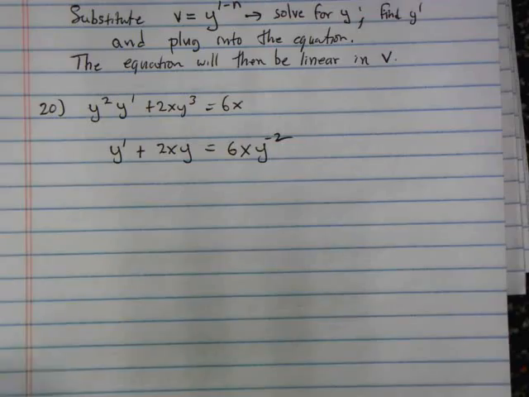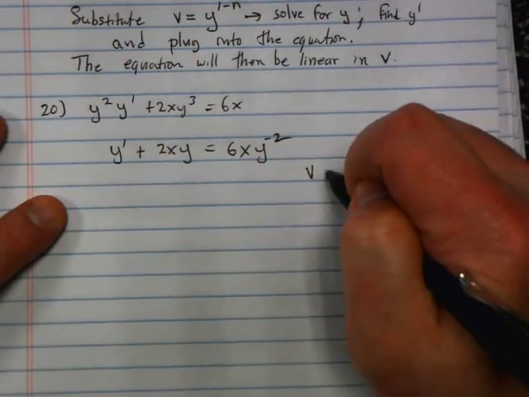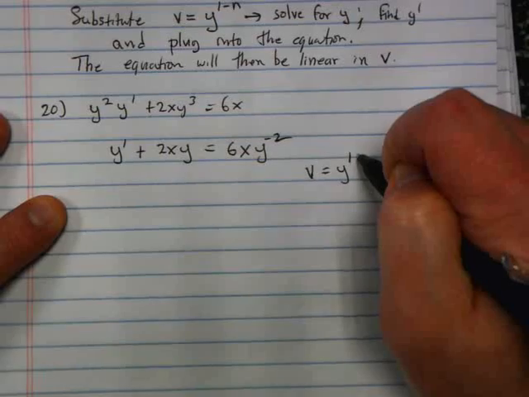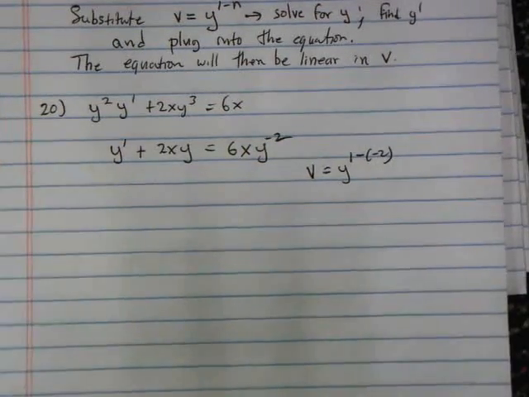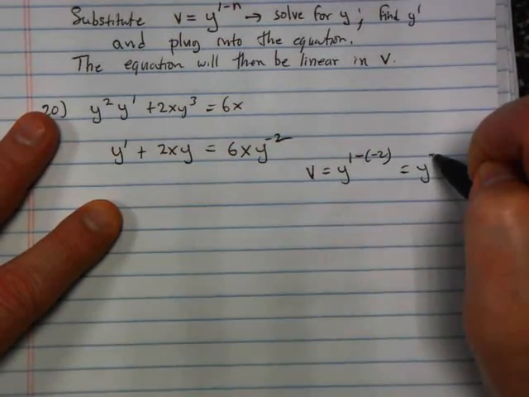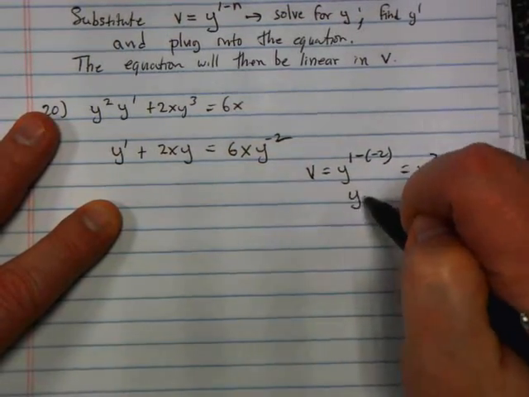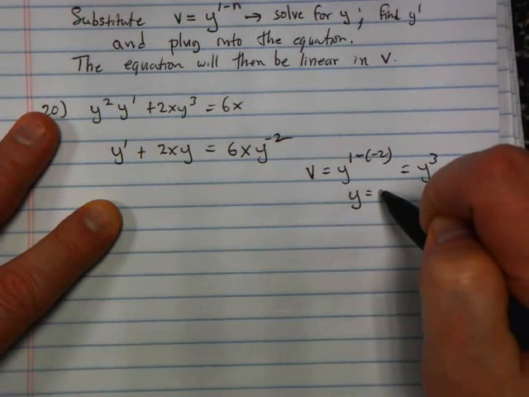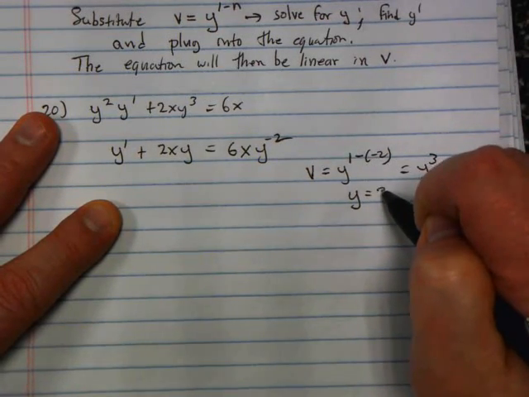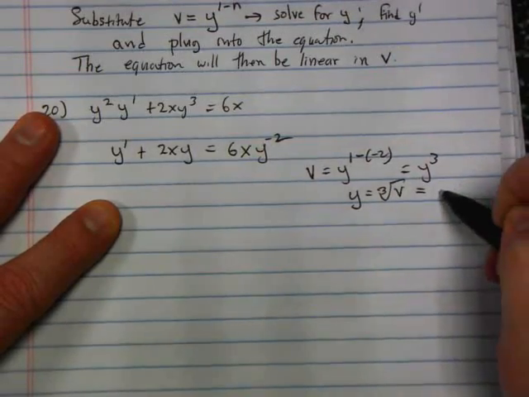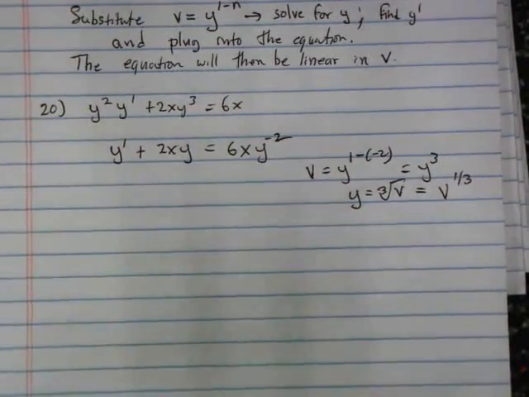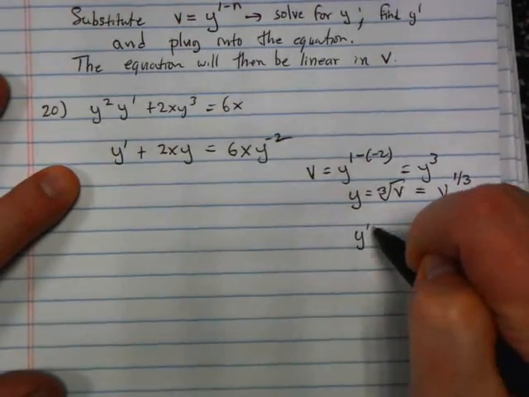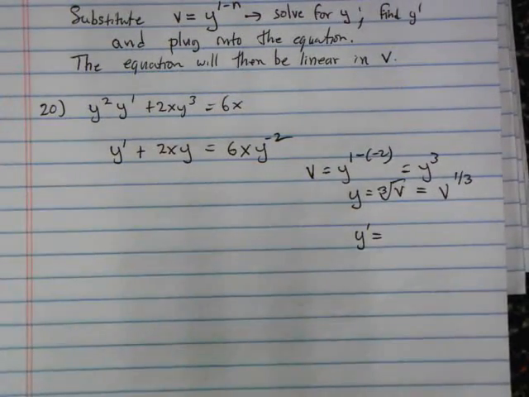So we make our substitution. Our substitution is v equals y to the 1 minus negative 2, which is 1 plus 2, which is 3. So v is y cubed, which means y is the cube root of v, and I'm going to choose to write that as v to the 1/3. I prefer to write things as powers because powers are easier for derivatives. y prime is then, what's the derivative of v to the 1/3?